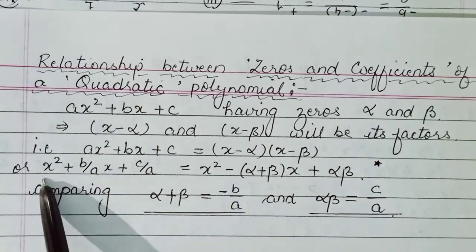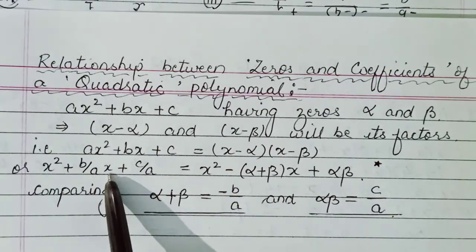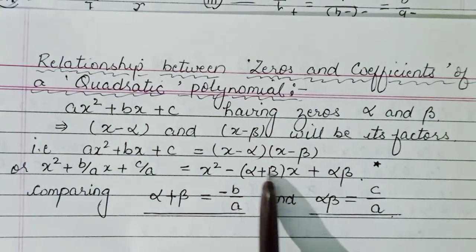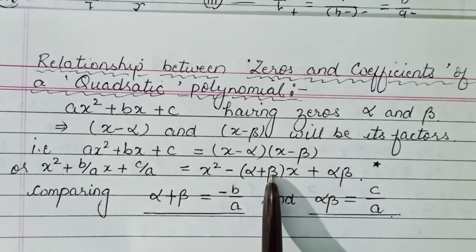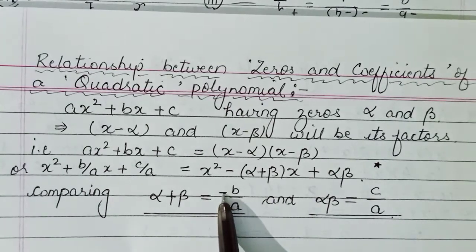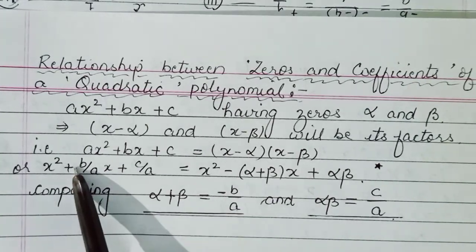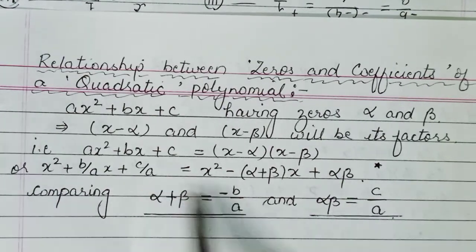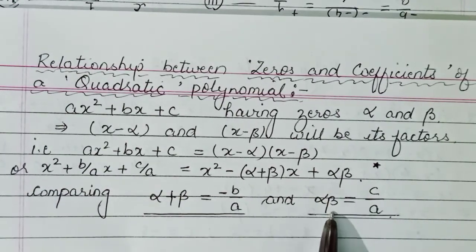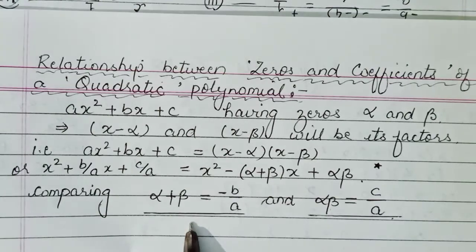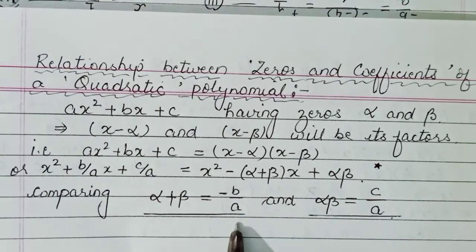So we see x square here, balanced. Then the coefficient of x from here is b by a, and from here is minus of alpha plus beta. So comparing, we end up getting alpha plus beta should be minus of b by a. This minus sign has been adjusted here. Then the constant term here is c by a, and here it is alpha beta. Okay. So from here, this is what we get: the relation between the zeros and coefficients.